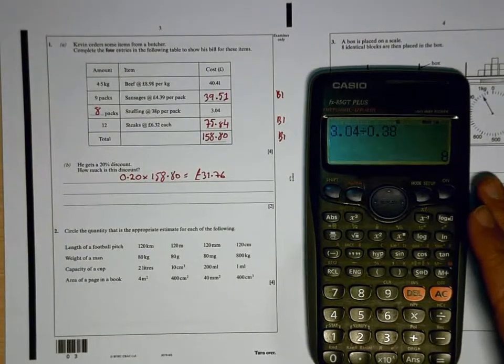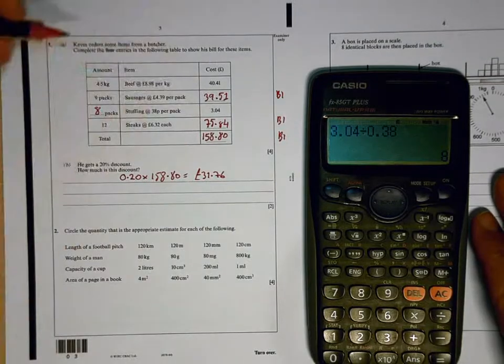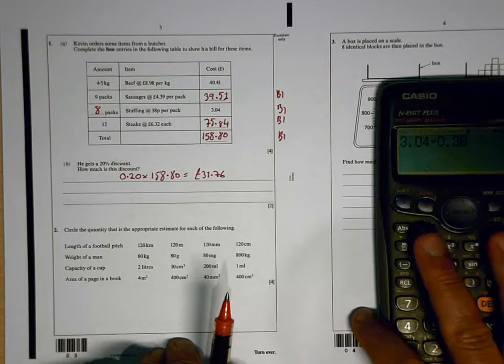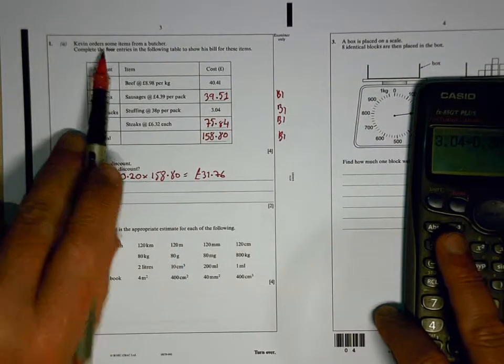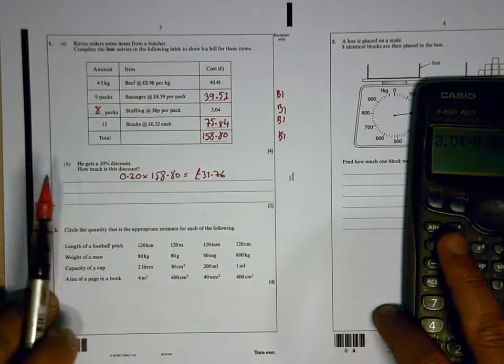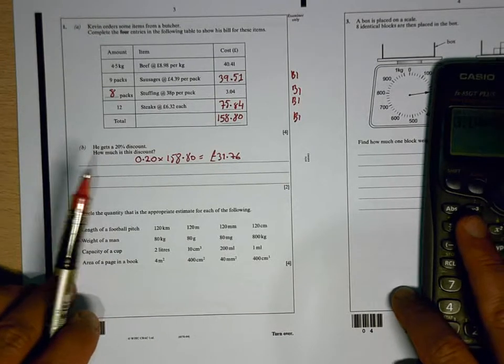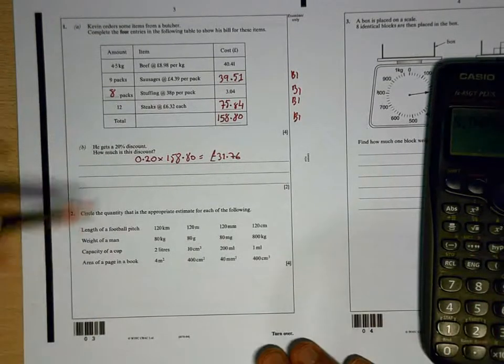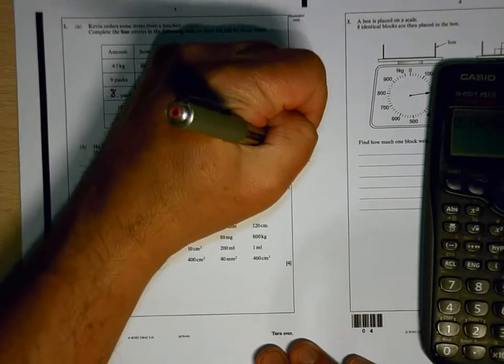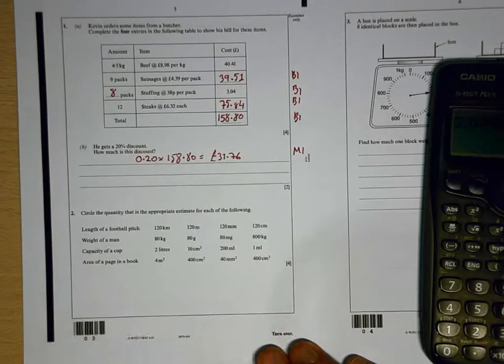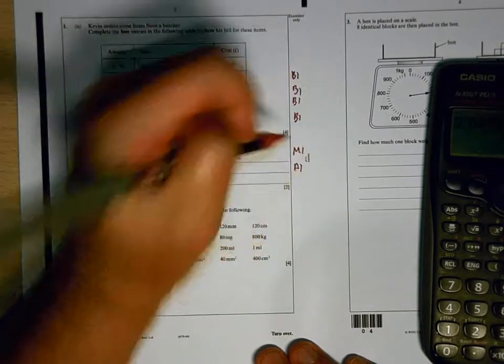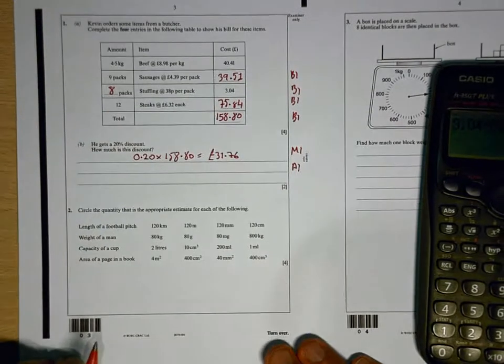I would imagine quite a lot of people missed that out, didn't actually see it there, so there's 1 mark for that 8 missing there. It does actually say 4 entries, 1, 2, 3, 4. And then for the discount, you're going to have 1 mark for your method of finding the 20% and 1 mark for the answer.